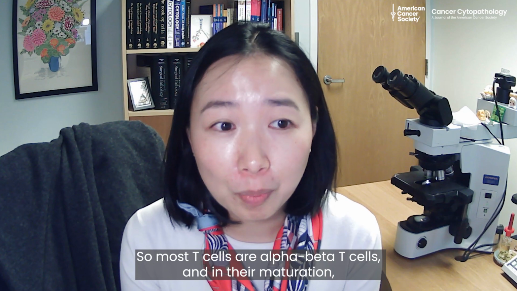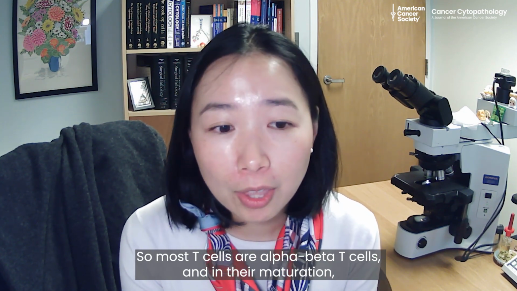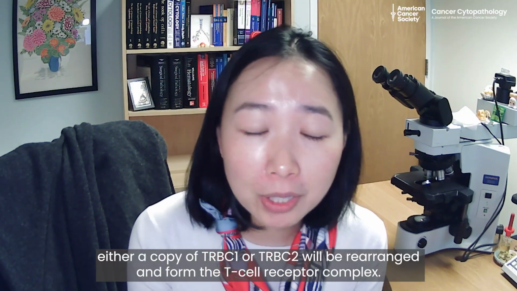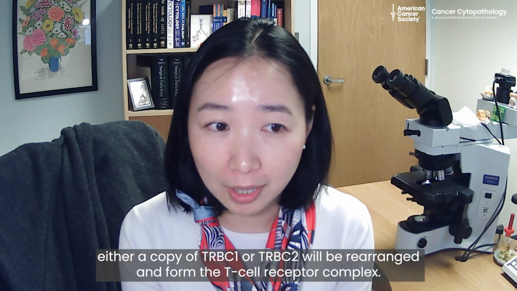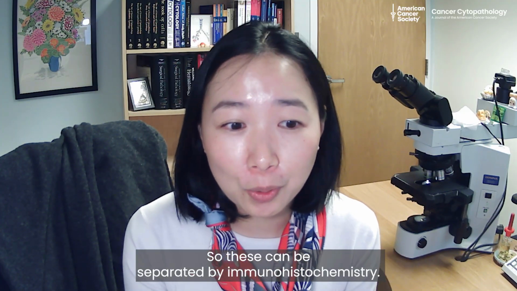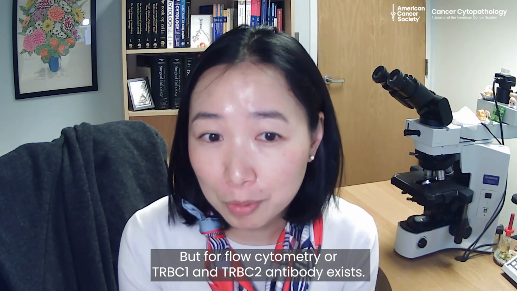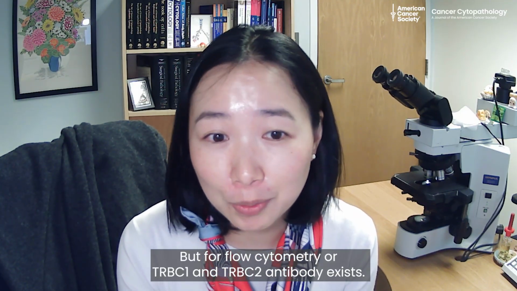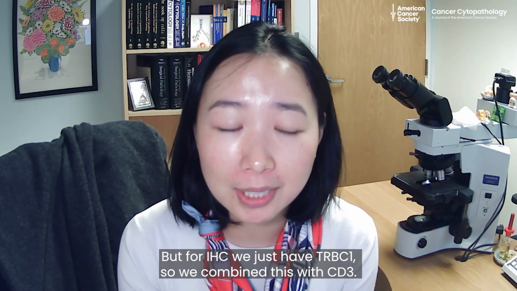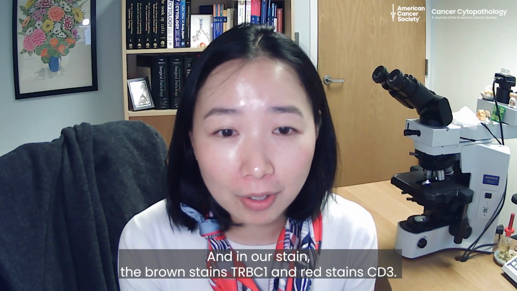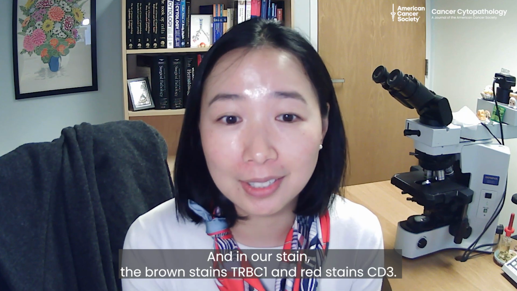So most T cells are alpha beta T cells, and in their maturation, either a copy of TRBC1 or TRBC2 will be rearranged and form the T cell receptor complex. So these can be separated by immunohistochemistry, but for flow cytometry, our TRBC1 and TRBC2 antibody exists. But for IHC, we just have TRBC1, so we combine this with CD3. And in our stain, the brown stains TRBC1 and the red stains CD3.